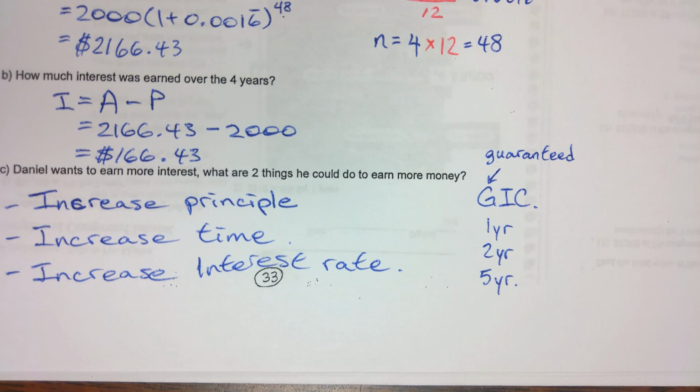What's something that is a much bigger return but much more risky? You can't do that through a bank. But something high risk, high reward? Stocks, right? With the stock market, you can either win a lot of money or lose a lot of money.